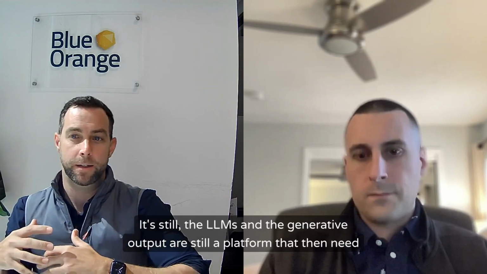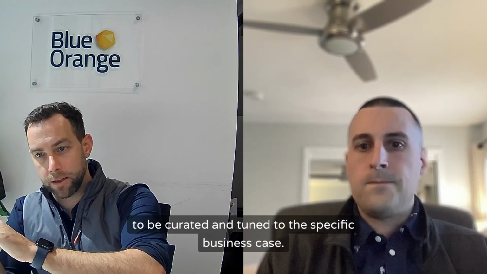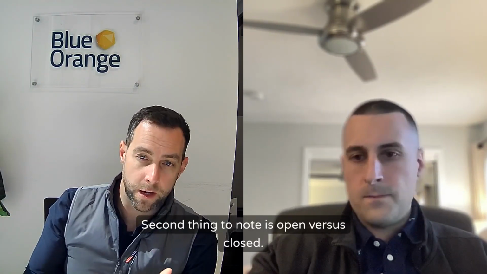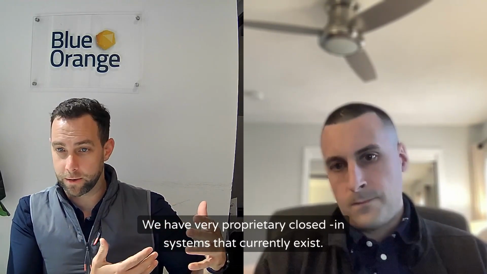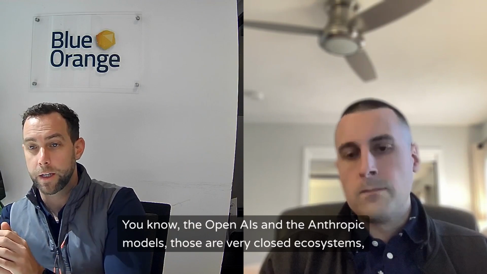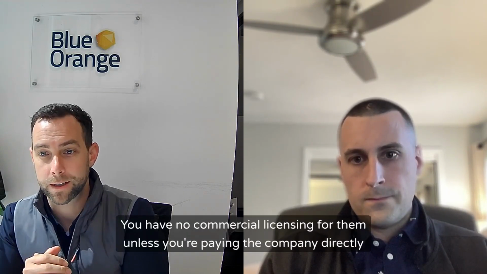Yep. The LLMs and the generative output are still a platform that then need to be curated and tuned to the specific business case. Second thing to note is open versus closed. We have very proprietary closed systems. The OpenAIs and the Anthropic models, those are very closed ecosystems, meaning they're proprietary models. You have no commercial licensing for them unless you're paying the company directly for each query.